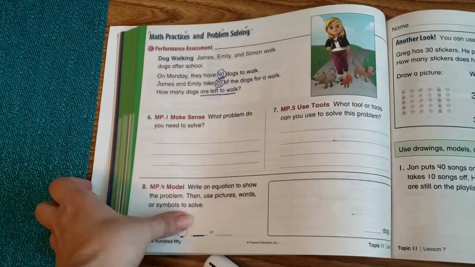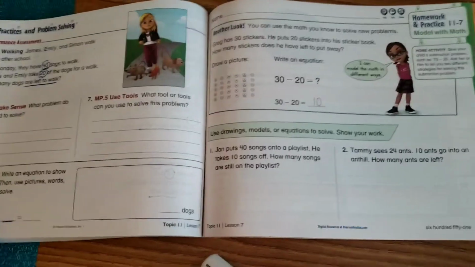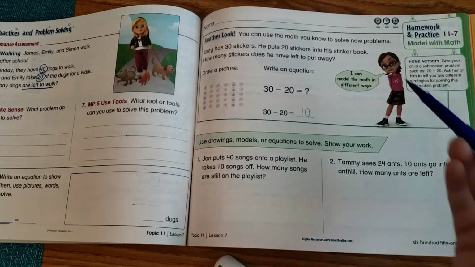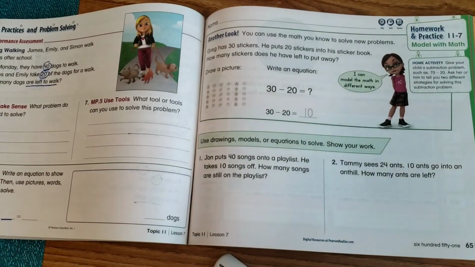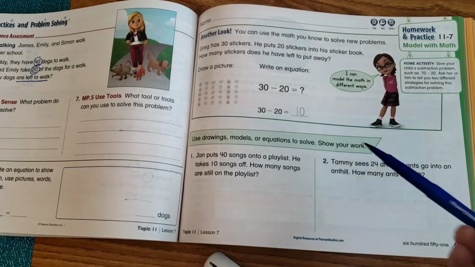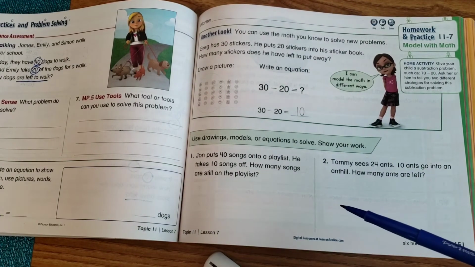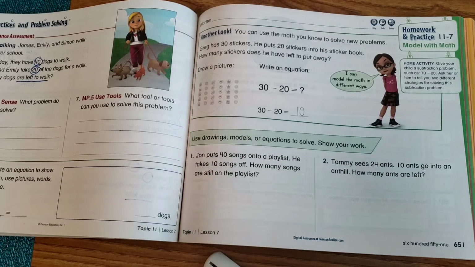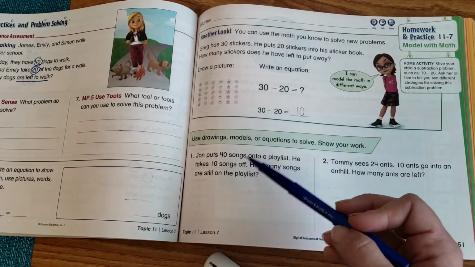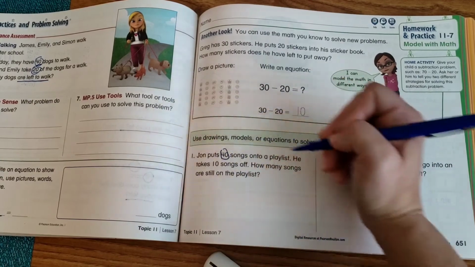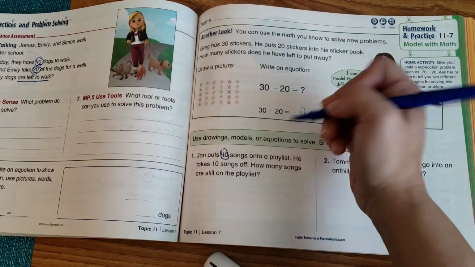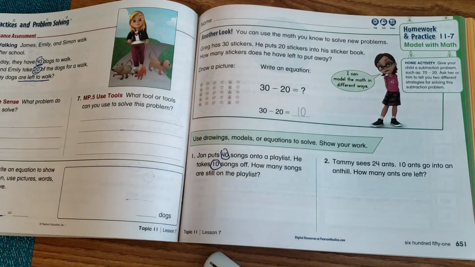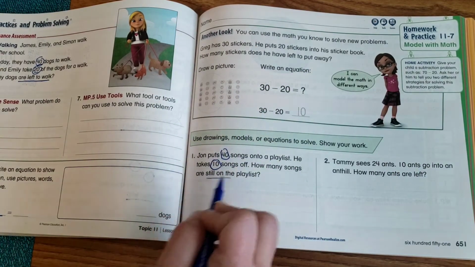Okay. Then you're going to move on and do the extra practice part on page 651. They give you another little lesson up here that goes over the same exact thing if you need it. And then you have some word problems to practice. It says use drawings, models, or equations to solve. Show your work. John puts 40 songs on a playlist. He takes 10 songs off. How many are still on?